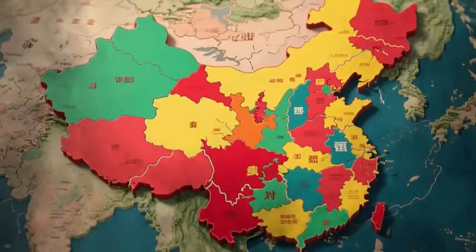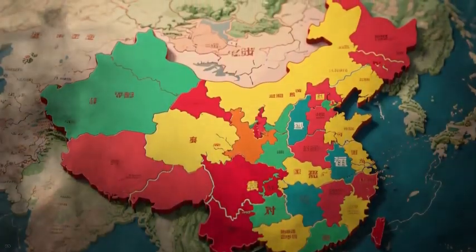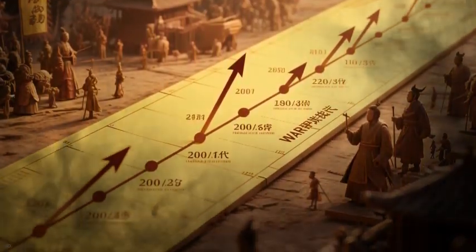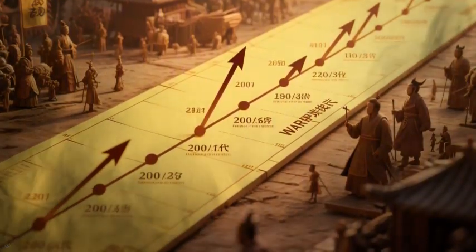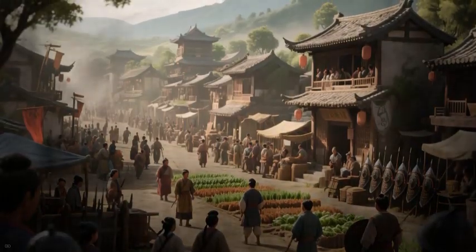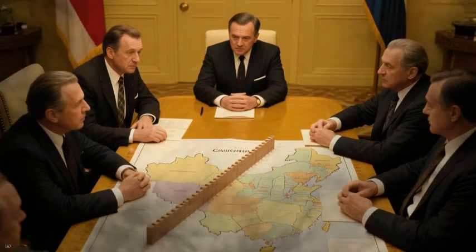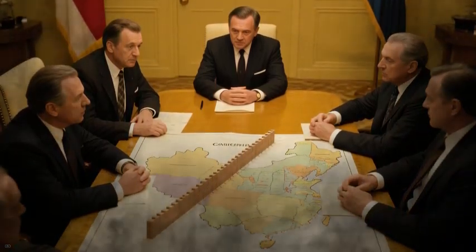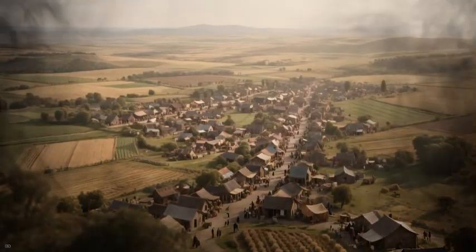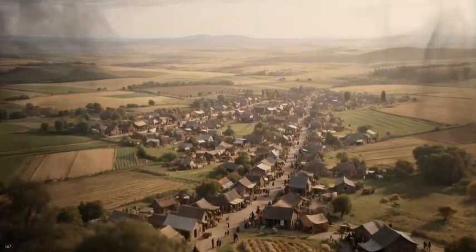Along the frontier, before the Great Wall existed as one long structure, northern China was divided among several competing states. This period, known as the Warring States era, lasted from the 5th to the 3rd century before the Common Era. It was a time of rapid change, rising populations, and constant military pressure. Each state formed its own strategies for survival, and building defensive walls along vulnerable borders became one of the most practical solutions.